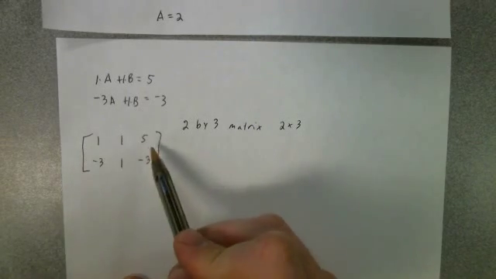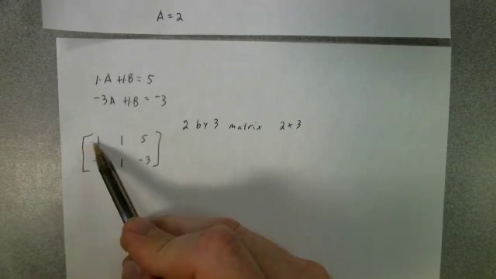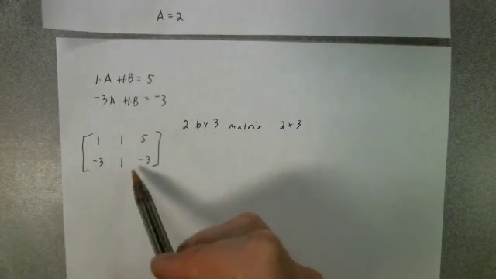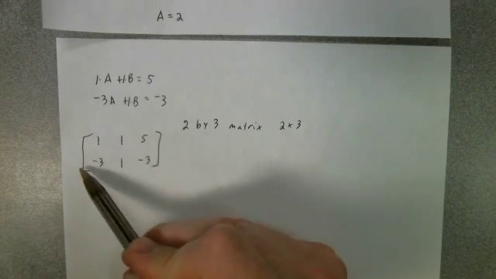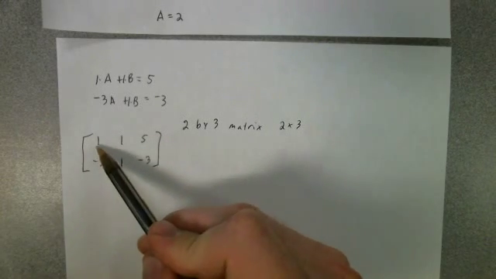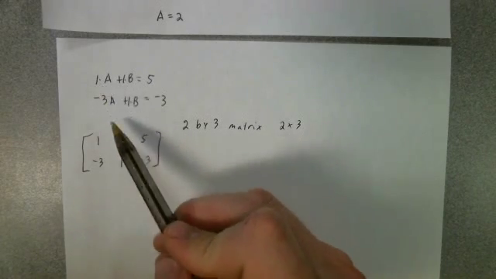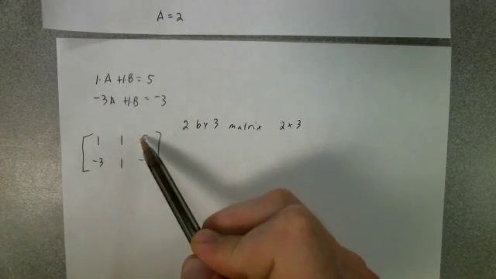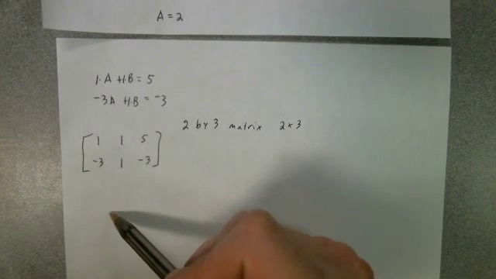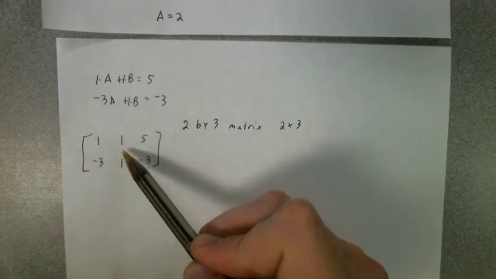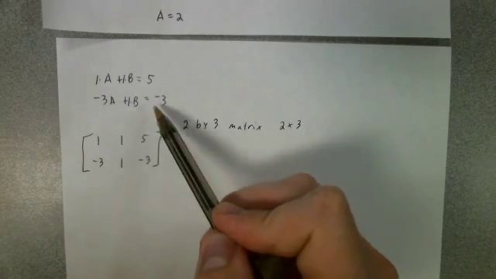You get the rows by going horizontally, and you get the columns by going vertically. Each row represents an equation. This first row represents the equation 1a plus 1b equals 5. This second row represents the equation -3a plus 1b equals -3.